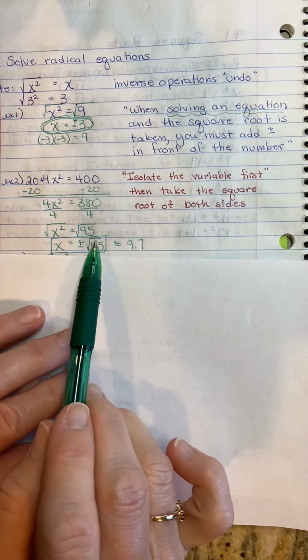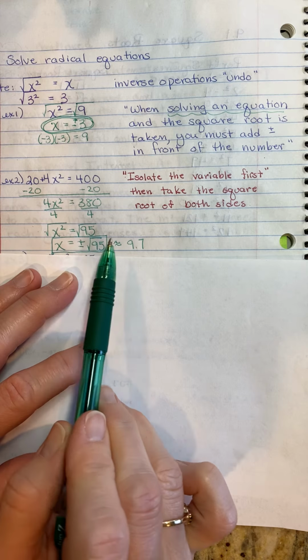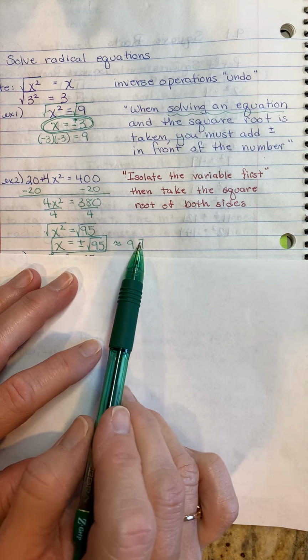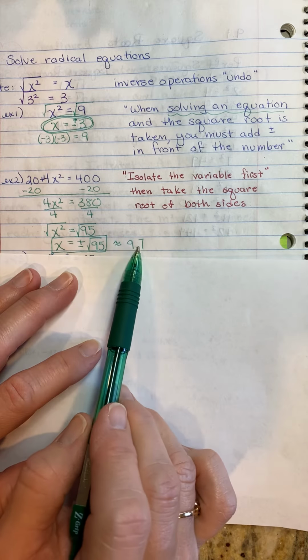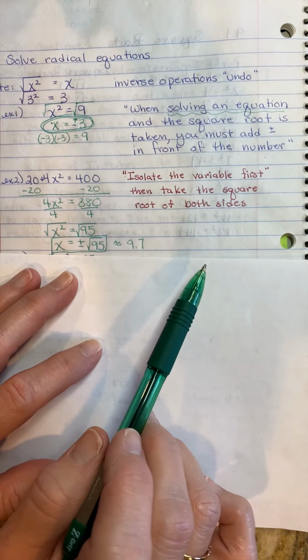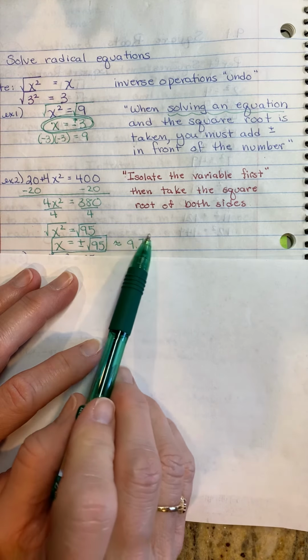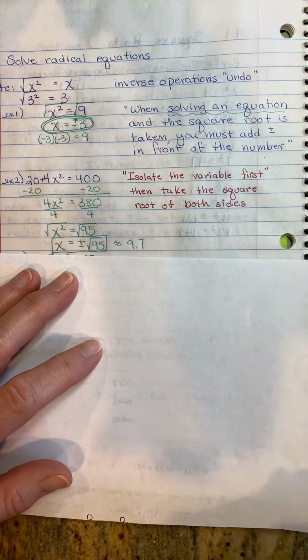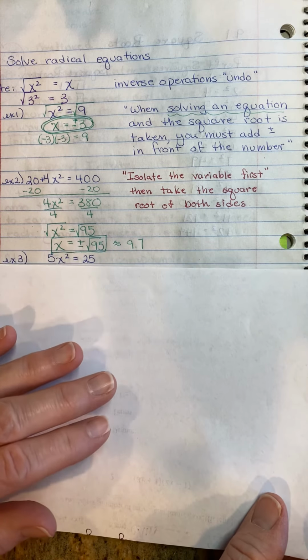So don't get too confused about when you leave it like this or when you round it off. Those instructions would be given. If it's not a real life problem, then we're just going to leave it like this. When you go to check your answers in your book, you may see answers like this, but really in higher math, we leave them under the radical.